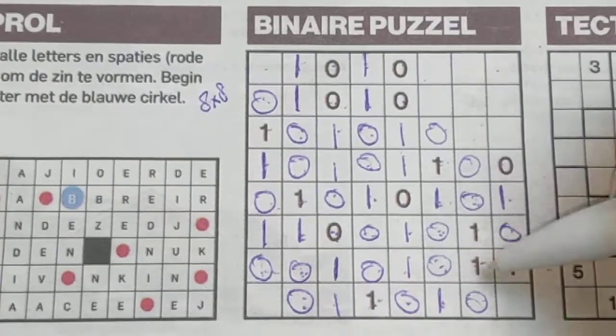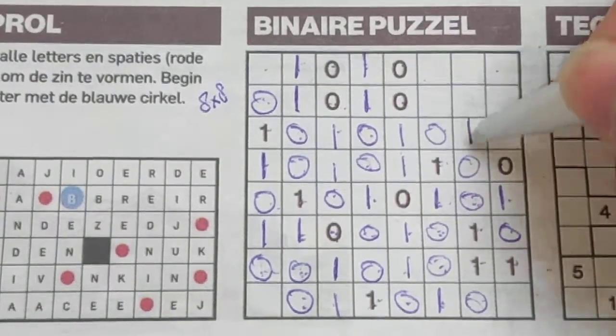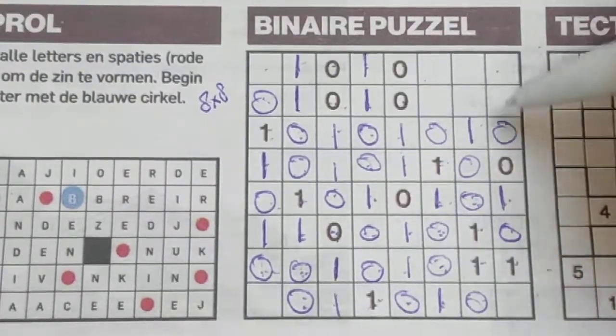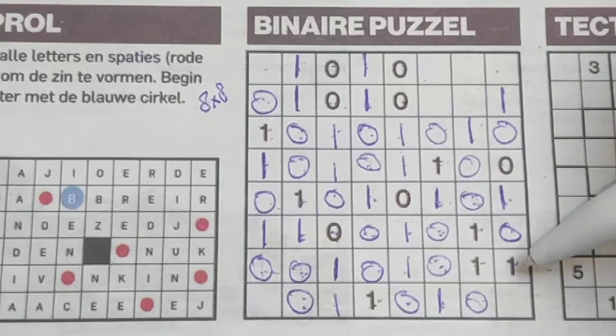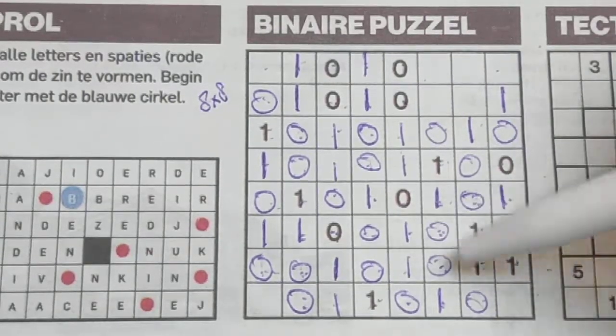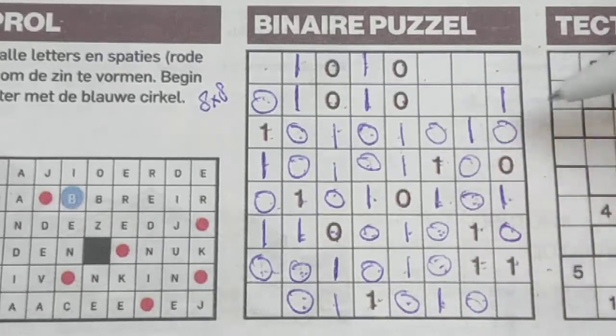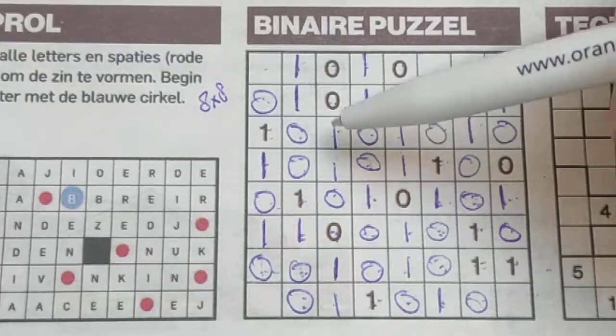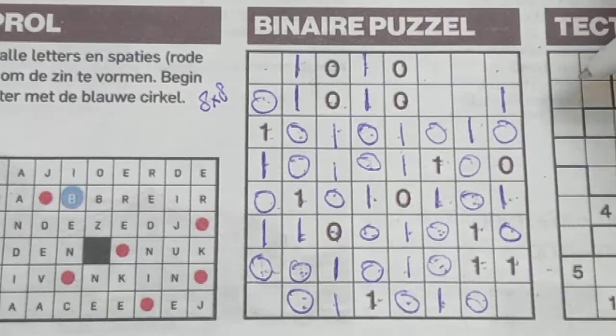Double 0, here 1, there 1. 4 1s, so the rest are 0s. Double 0, here 1, there 1. Can I now compare? Double 1 here. No, I cannot. Strange.